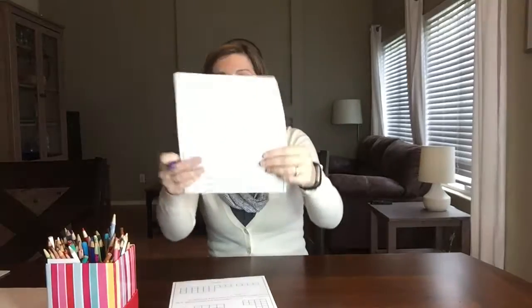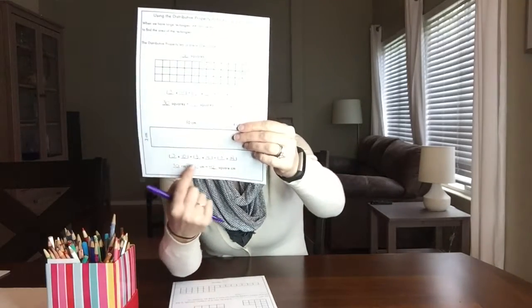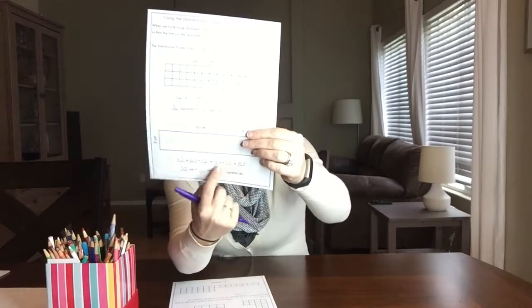I'm putting them together. I still have 3 centimeters down, but if I add that 10 and 4, I get 14. So 3 times 14. Or I can solve it in little pieces. So 3 times 10 equals 30. 3 times 4 equals 12. 30 plus 12 equals 42. Again, for me, much easier adding 30 and 12 than 3 times 14.